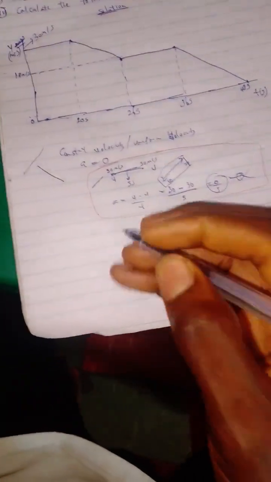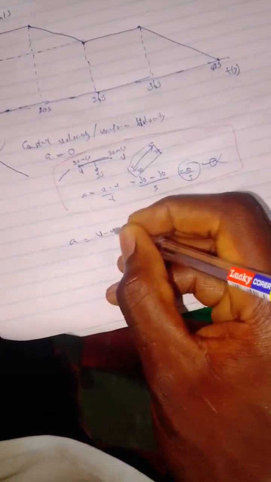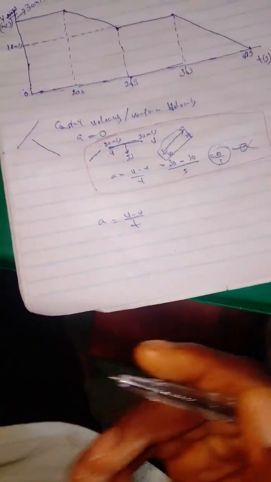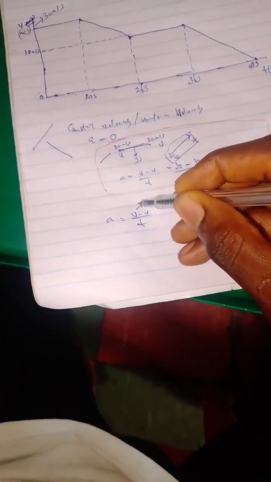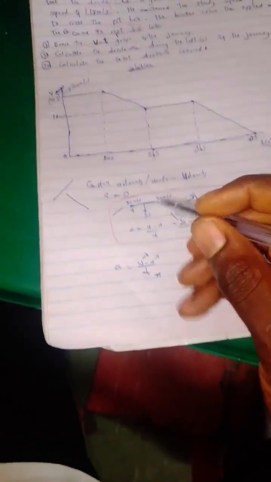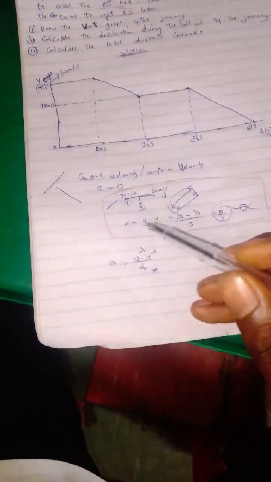Now, don't forget your acceleration is what? V minus U over T. And the deceleration is the same thing. But how is it now different? It depends on what is your final and what is your initial. So this V is final velocity, this U is initial velocity, and this is your time. So you already know the time is 5 seconds as I said here, but you don't know what U and V is.